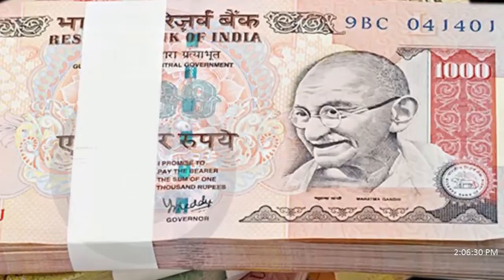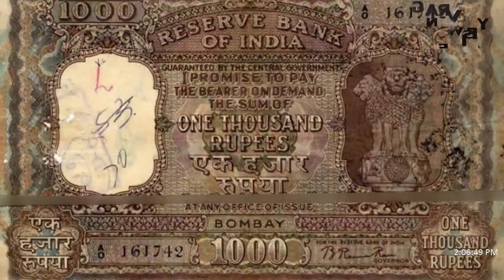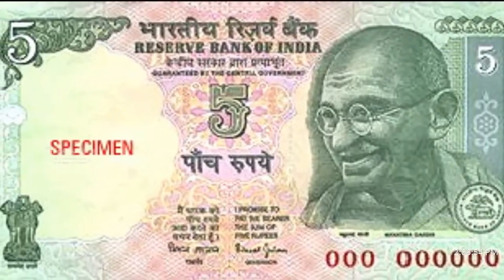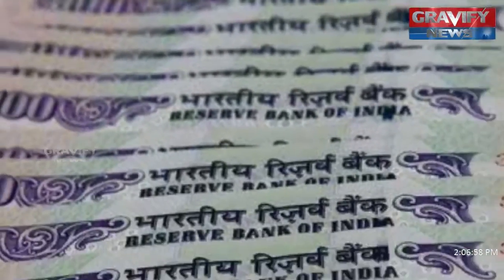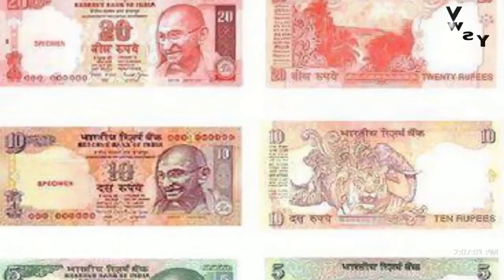Earlier, we had coins of denominations of 1, 2, 3, 5, 10, 20, 25, 50 paisa. Now we have coins of denominations starting from a rupee. When it comes to currency notes, earlier they were available in denominations starting from 1, but now we have currency notes starting from 5 and going on to 10, 20, 50, 100, 500 and 1000.